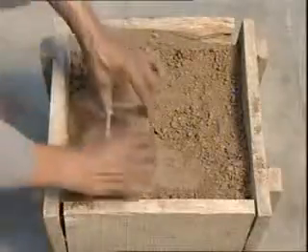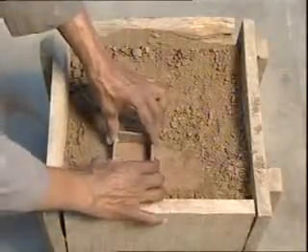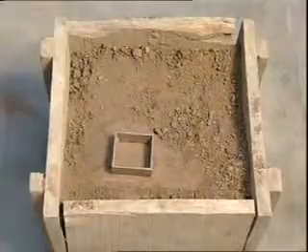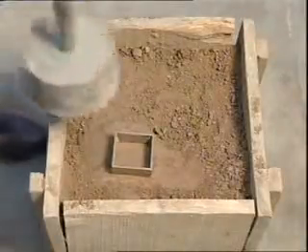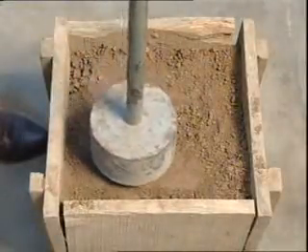In this program, we shall determine the shear strength parameters of the soil under unconsolidated, undrained condition. First of all, take a specimen of soil to be tested from undisturbed sample.